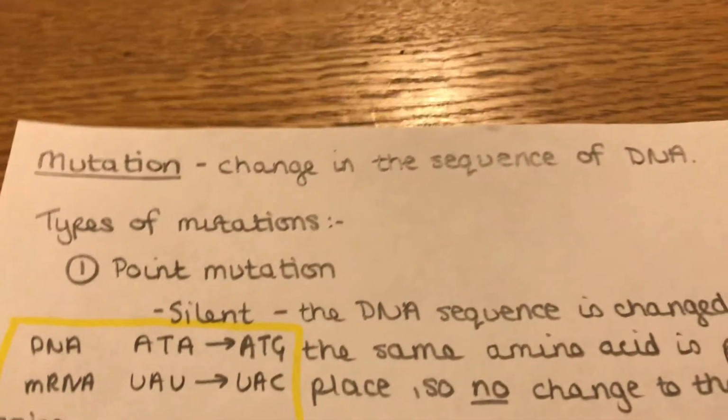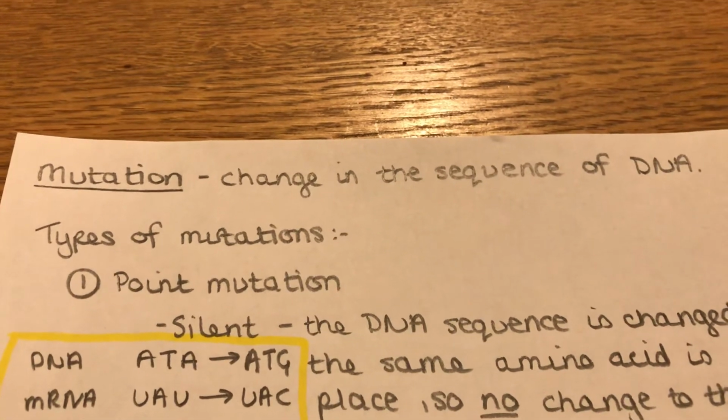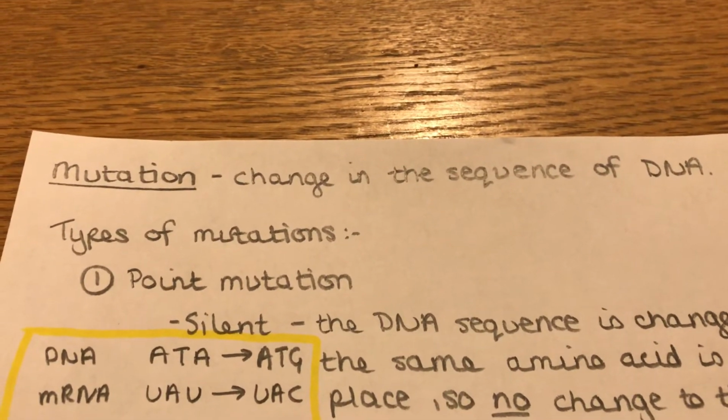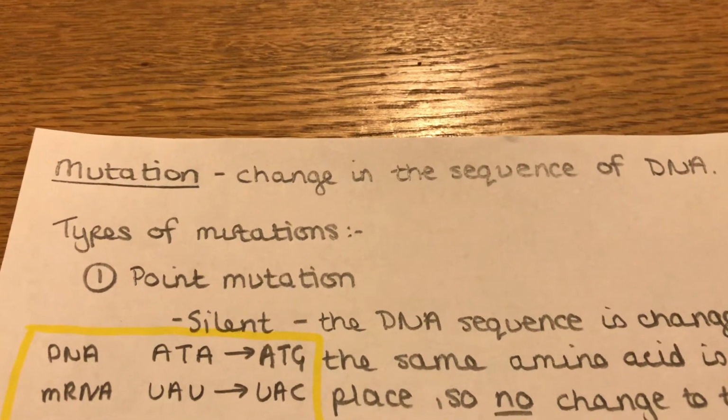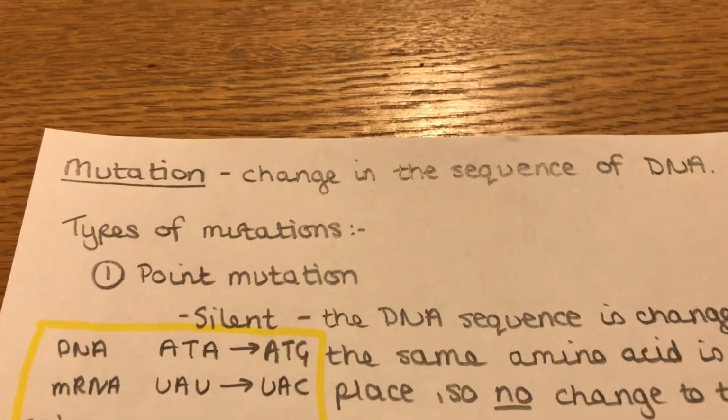I now want to introduce you to mutations. So we've talked about using our DNA sequence to make the proteins. The proteins are what our entire bodies are made up of, but sometimes the sequence of DNA gets a mutation, so this gets a change.